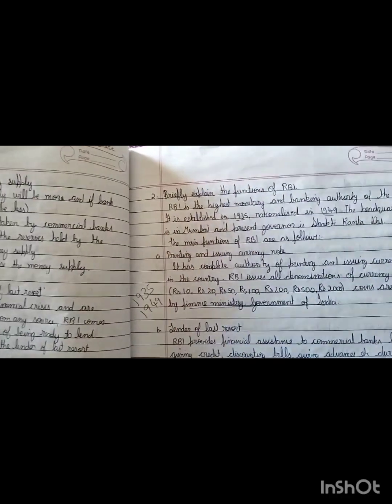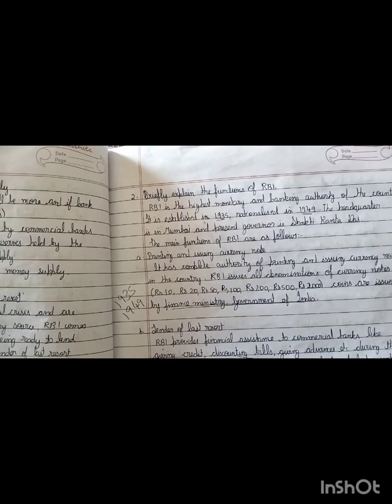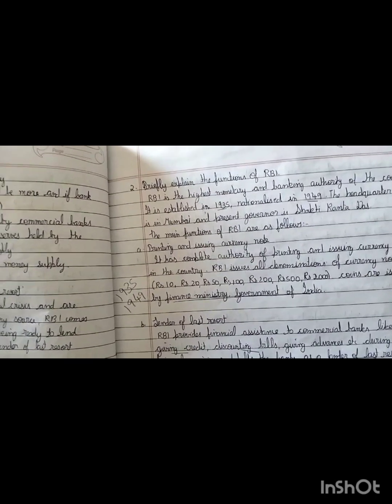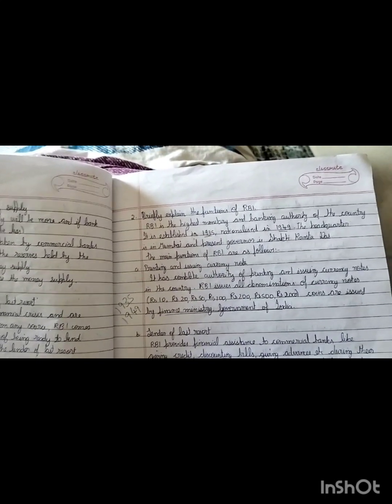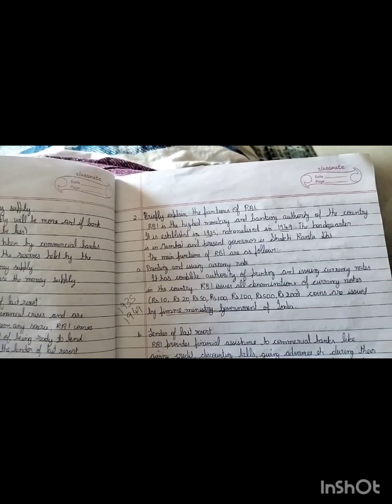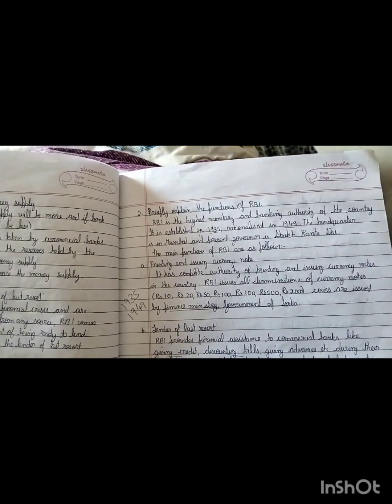Next are the functions of RBI. There are 6 functions. So there is PLC square BC. First, you need to tell something about RBI. You can just tell that it's the highest banking authority of India, established in 1945, nationalized in 1949. The headquarters are in Mumbai, and the present governor is Shaktikanta Das.